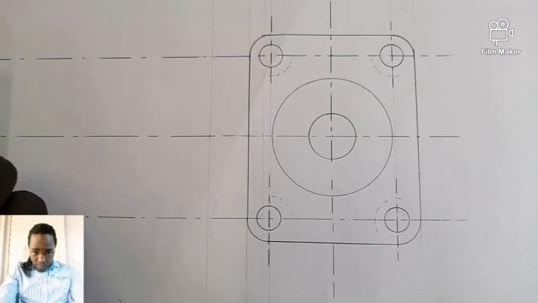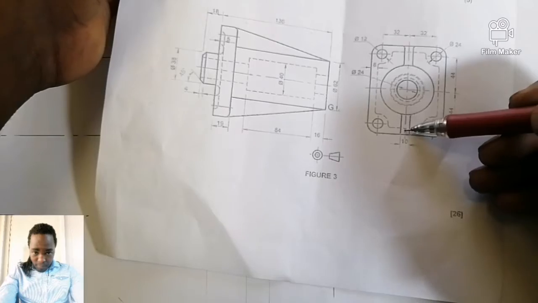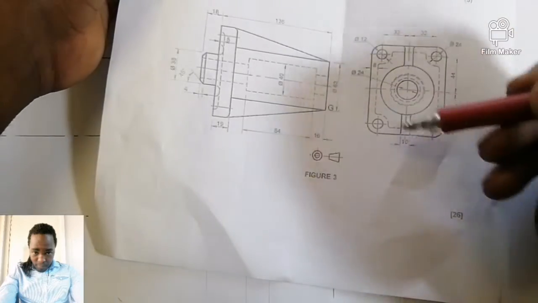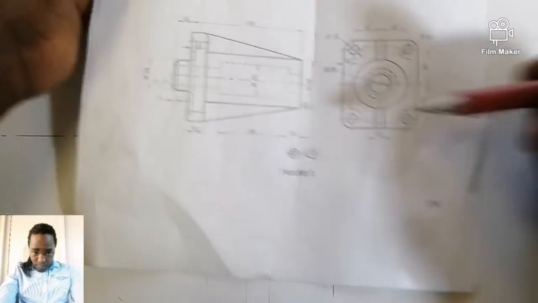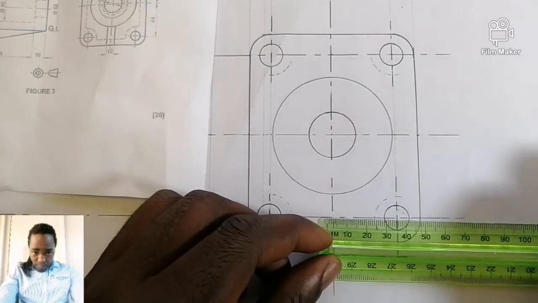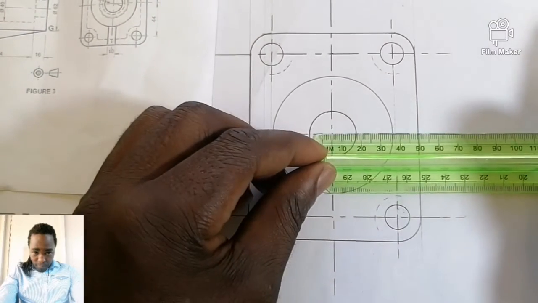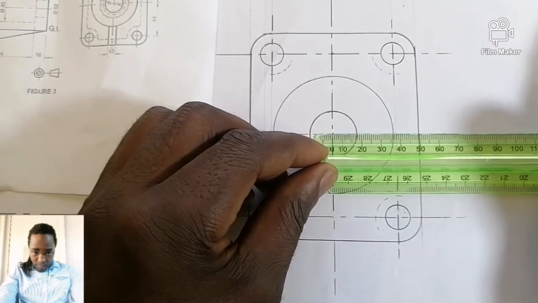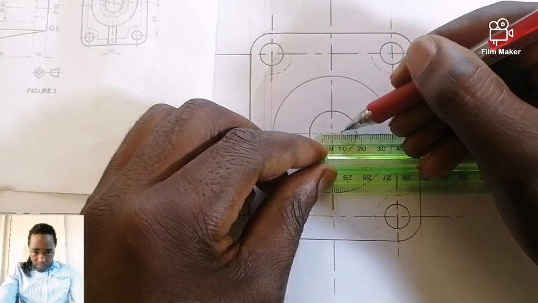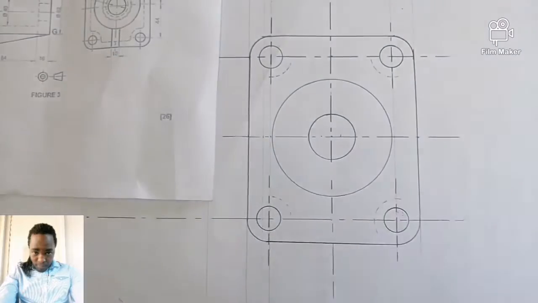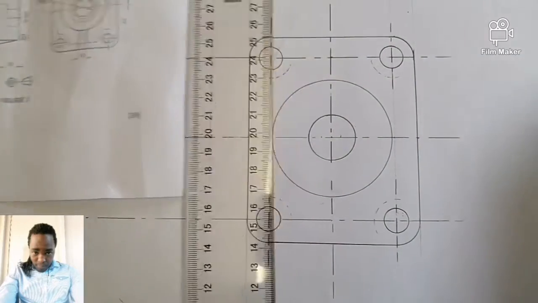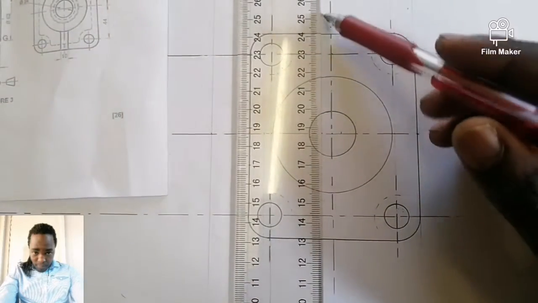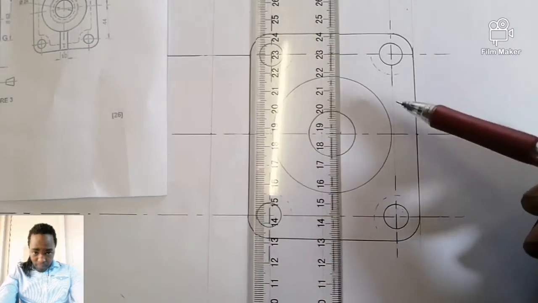Then from there, let's draw these supporters, which are these ones, isn't it? They are of a thickness of 10 millimeter. So you mark at 10 and mark at 0. For now, draw them faint.